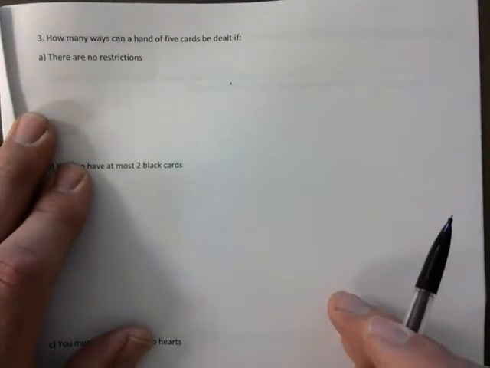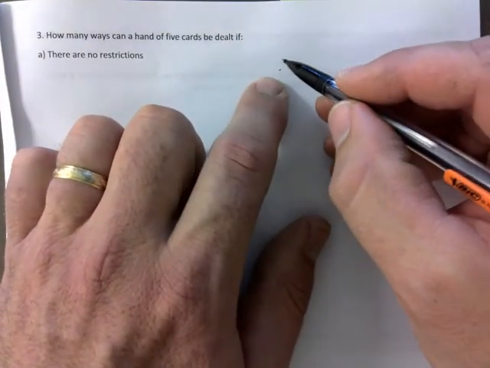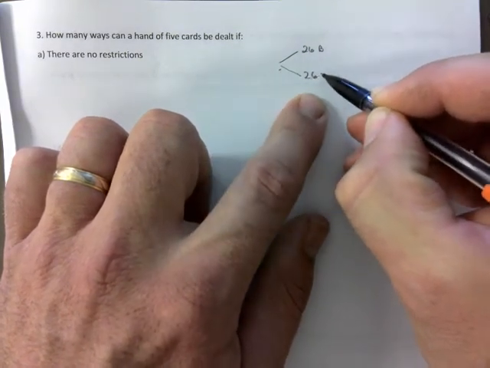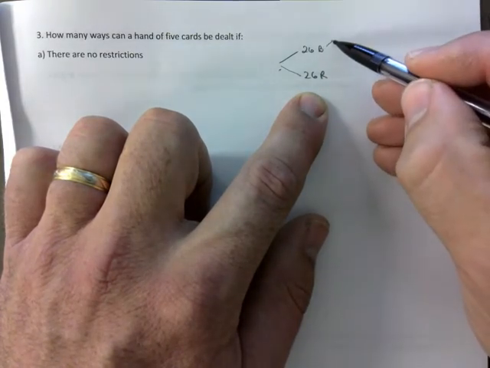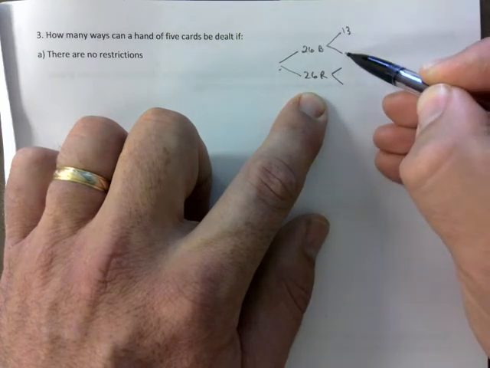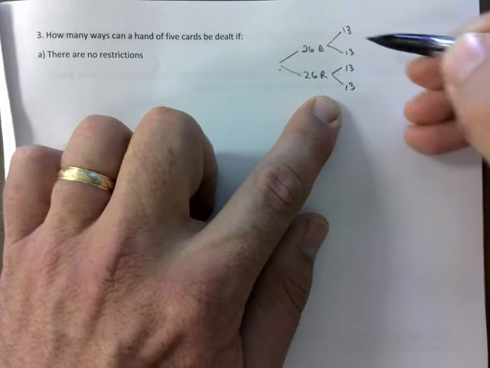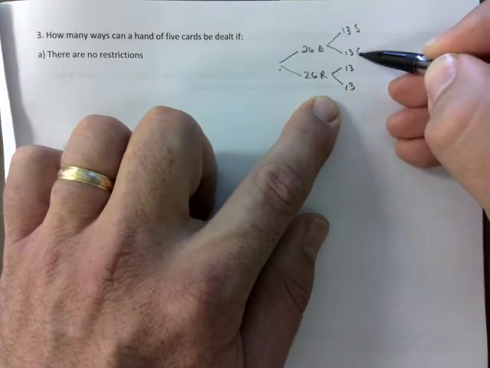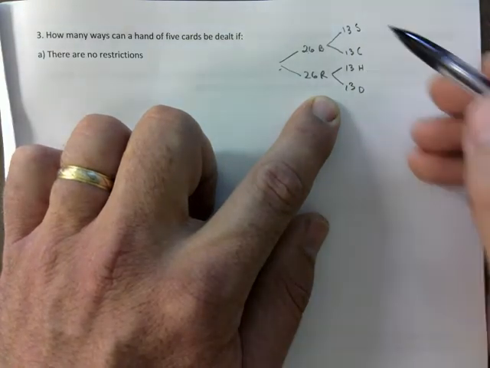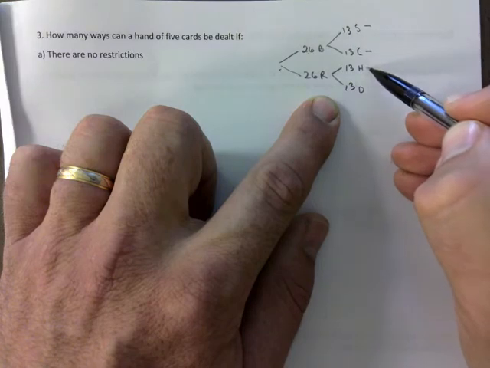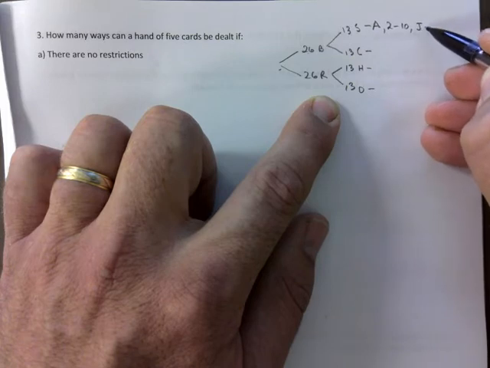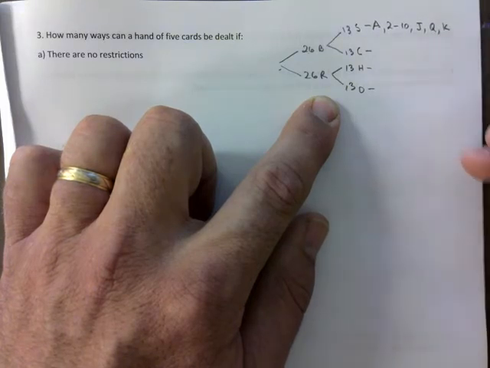But I want to give you a little review here. Just a quick review. Write this down with me. You have 26 black and 26 red cards, correct? And then half of 26 is 13, 13, 13, 13. You have spades, clubs, hearts, and diamonds. And each one of these can be broken down into ace, 2 to 10, jack, queen, king.